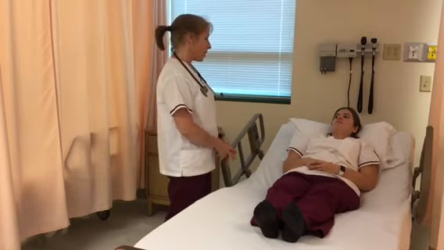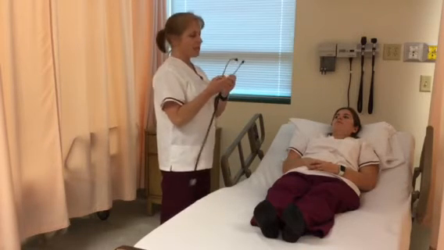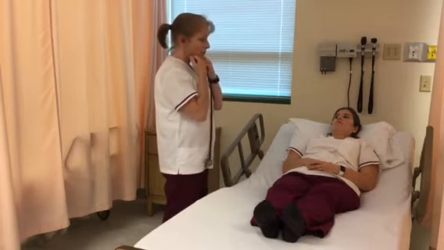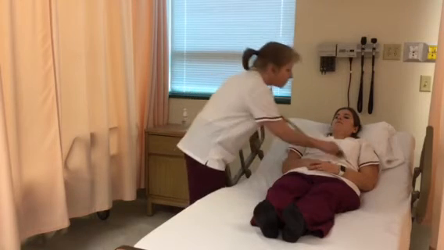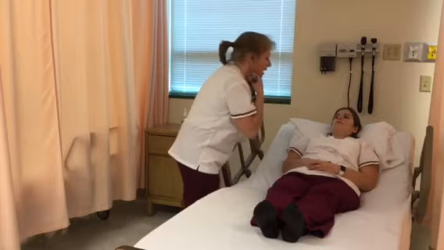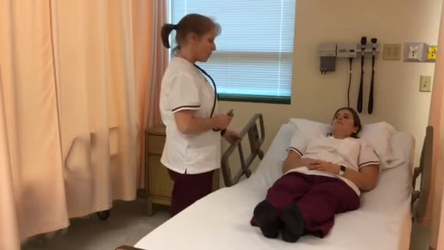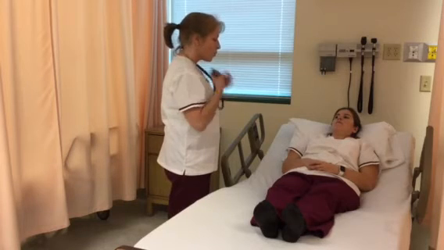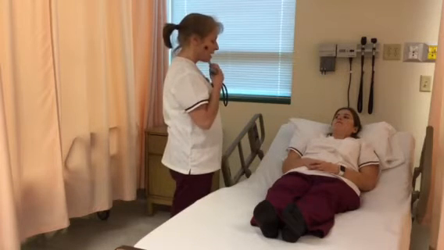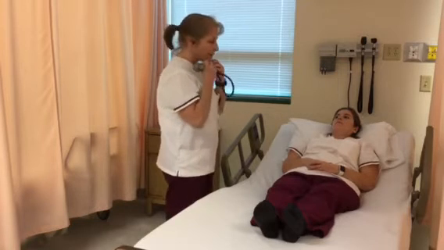And then I'm going to go ahead and move to cardiovascular. And the first thing that I'm going to do for the cardiovascular assessment is to listen to the apical pulse for 60 seconds. And I'm listening for S1 and S2, which are present. Rate and rhythm are both regular. And then I'm going to listen to the apical pulse at the same time that I assess the radial pulse to make sure there's no pulse deficit.